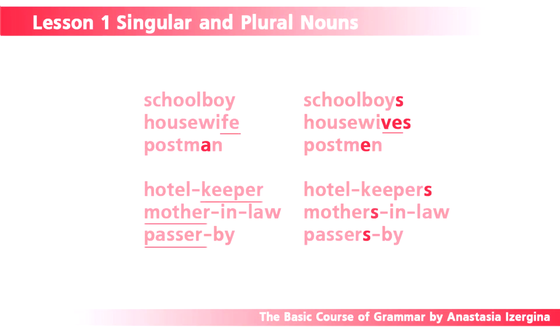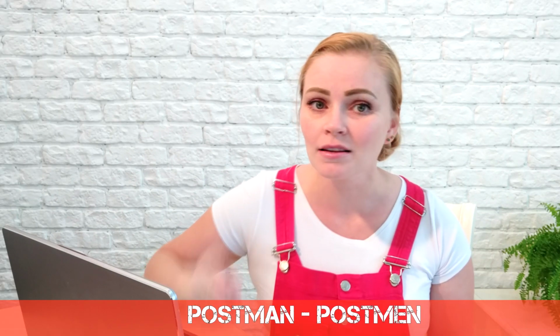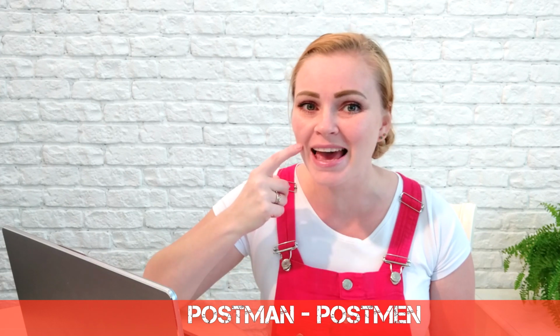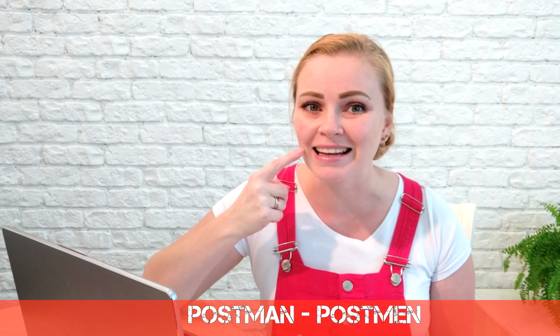Complex noun having more than one root should be used with plural ending only for the last root. Schoolboy, schoolboys. Housewife, housewives. Postman, postmen. Look again the way I pronounce the word with the root man. One postman, postmen. Man, men. Here is actually the difference in pronunciation to see where the word is singular and where it's plural.